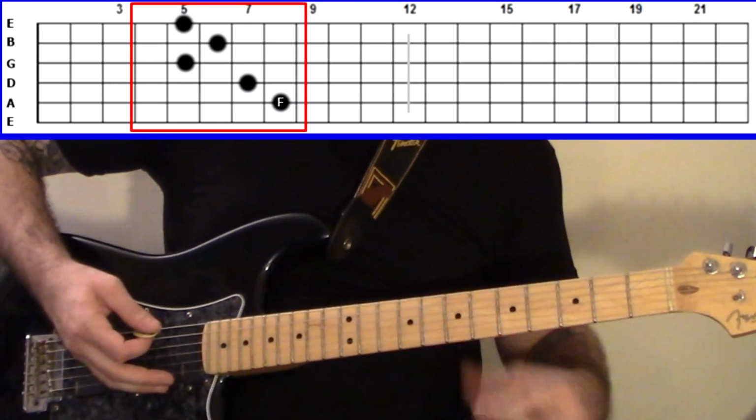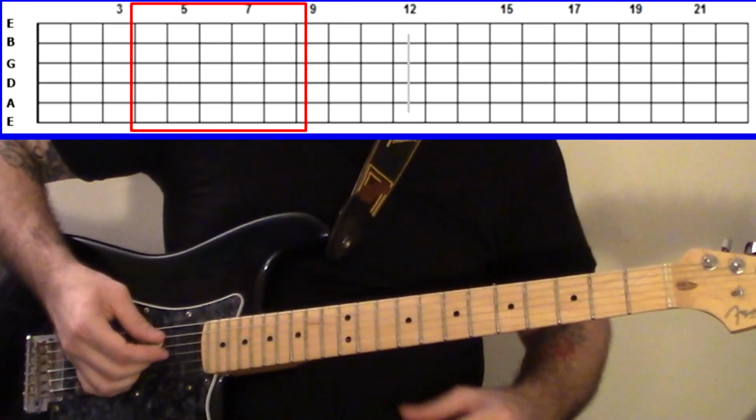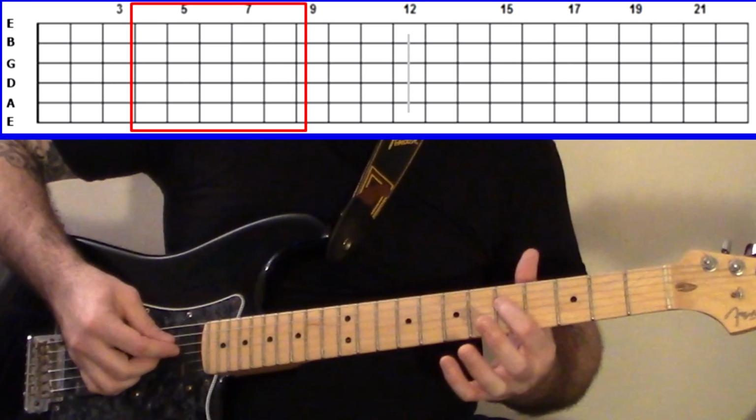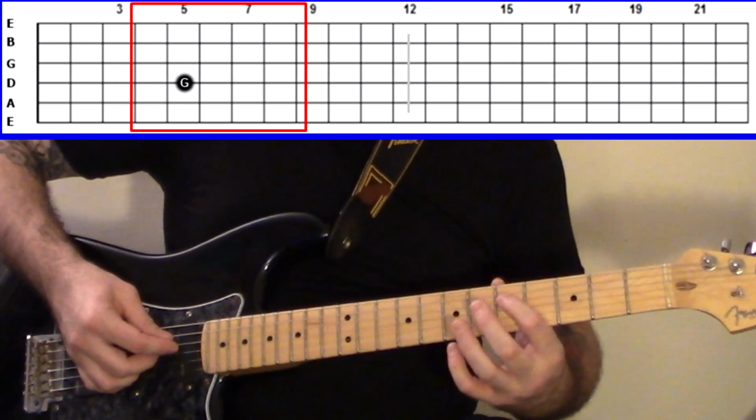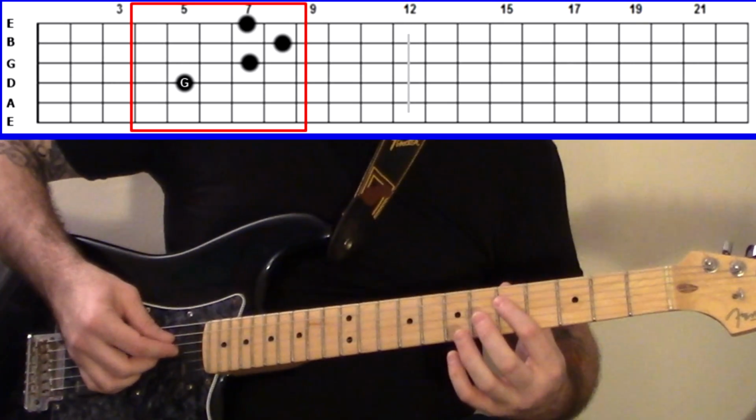Then the 5 chord is going to be G major. So I have a G right here, 5th fret of the D string. When my root is on the D string, I know that's the D shape, so we're going to play the G major in the D shape.